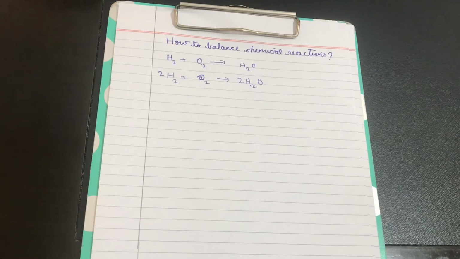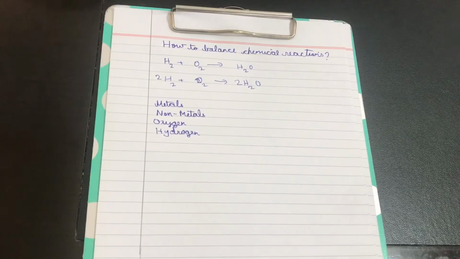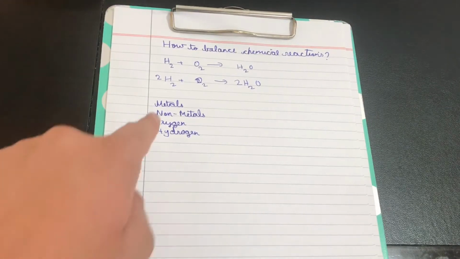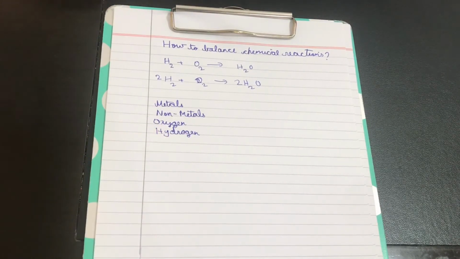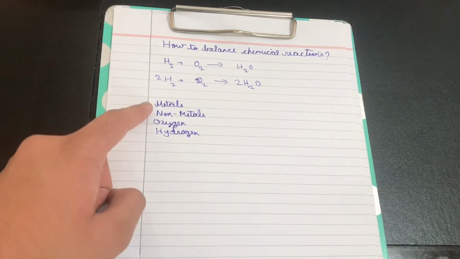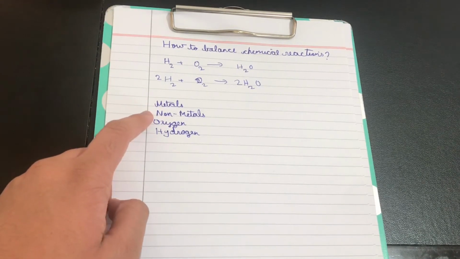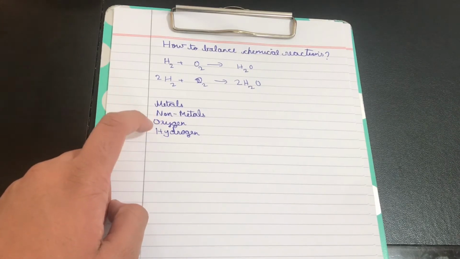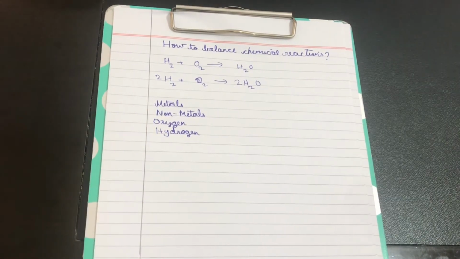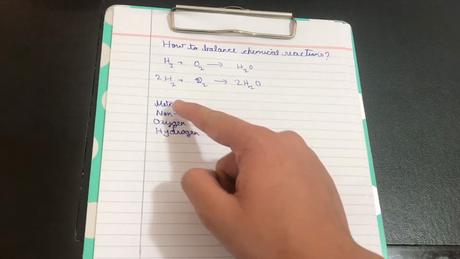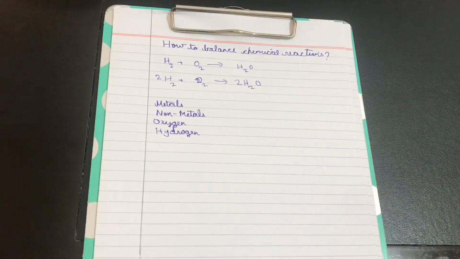Now let's take a look at how we balance chemical reactions. So let me make this simple for you. We just need to know this order for balancing chemical equations. First we balance metals, then non-metals, then oxygen, and then hydrogen. One more thing to note is that once we have completed each step, we need to go back to the first and check if they are balanced. Let's take a look at a few more rules which will make it easier for you to balance chemical reactions.